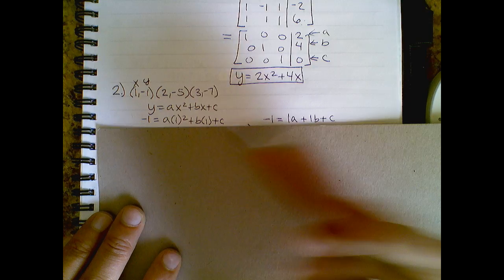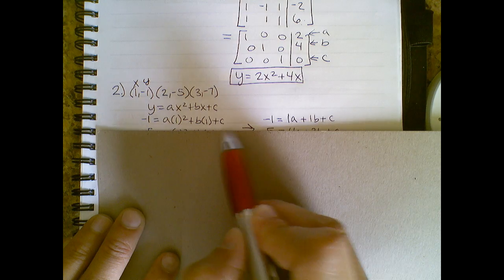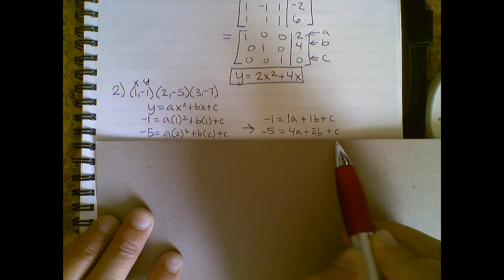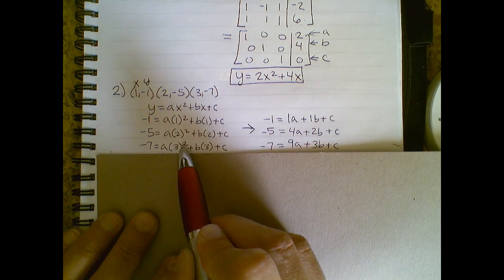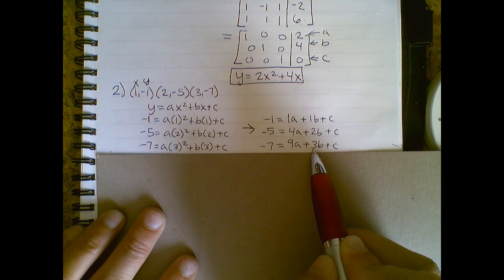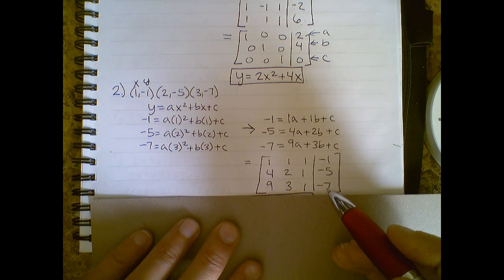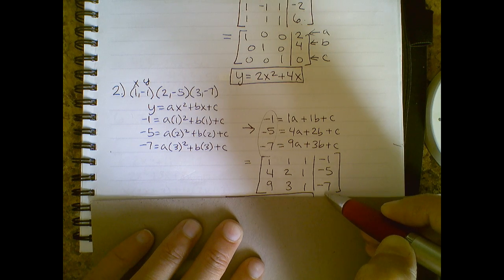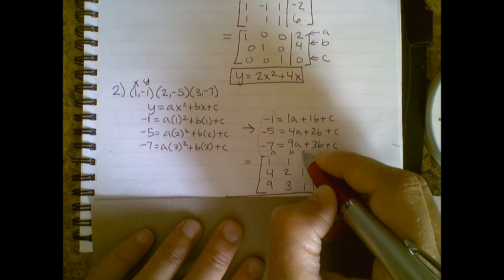I simplify it down, so 1 squared is 1, 1 times b is 1b, and then 1c. 2 squared is 4, 2 times b is 2b, no number in front of the c, so 1c, and then 3 squared is 9, 3 times b is 3b, and then c. So then from here, I need to put it into a matrix. This last column, my answer column, goes over here on the right-hand side. And then I have my A column, my B column, and my C column.